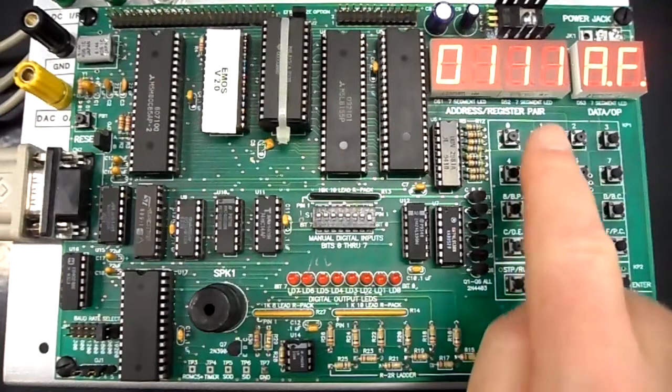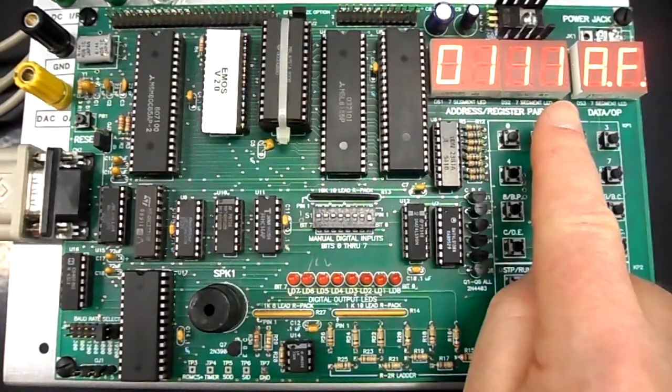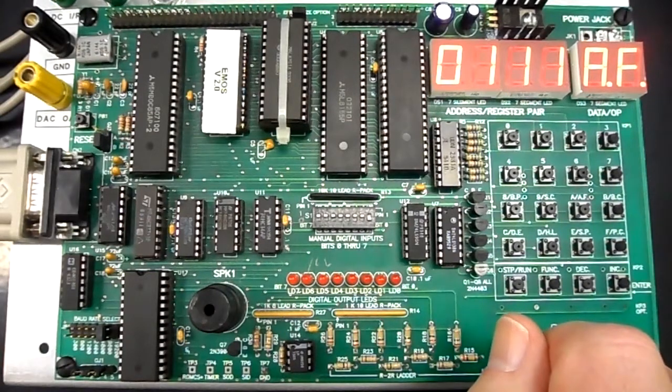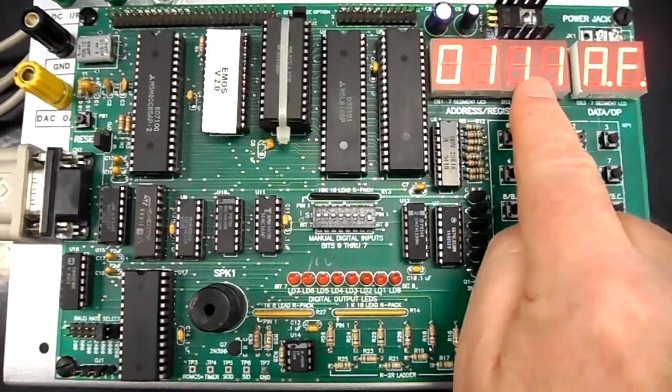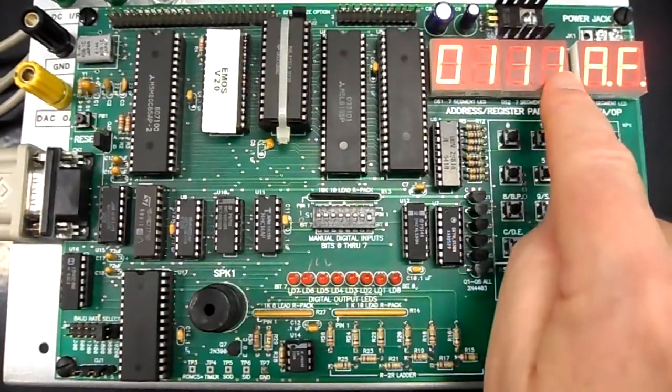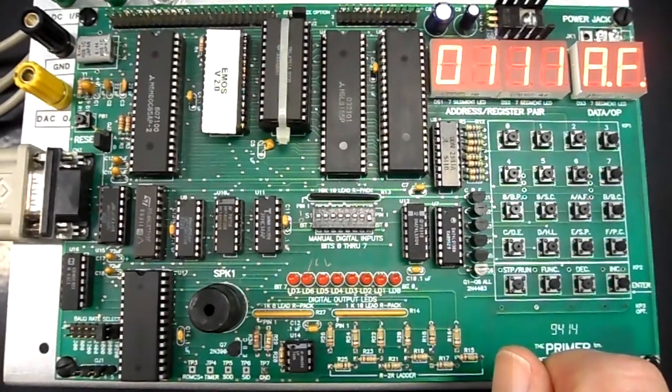Now, checking the flag register, we can see that it contains 1, and if you decode that, the first one should decode to the auxiliary carry, which we said would be set, and the second one should be decoding to the carry bit, which we said should also be set. And of course, with nothing else set there, the parity bit is indeed 0.